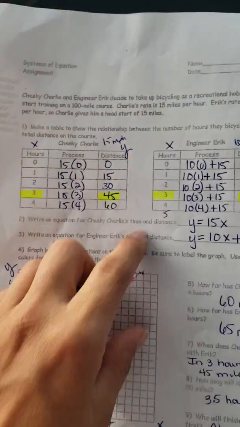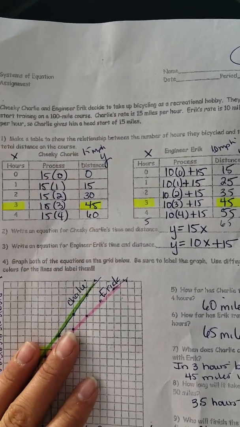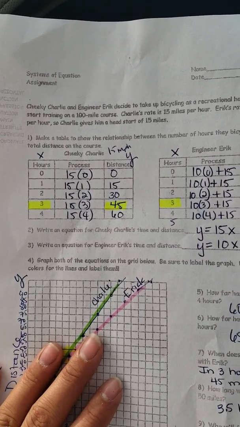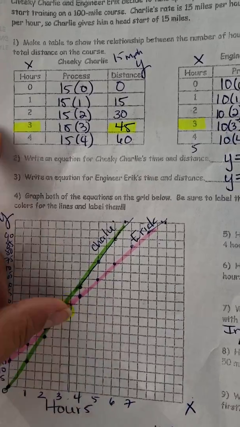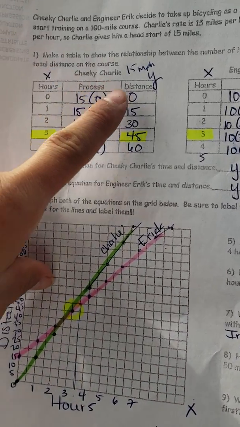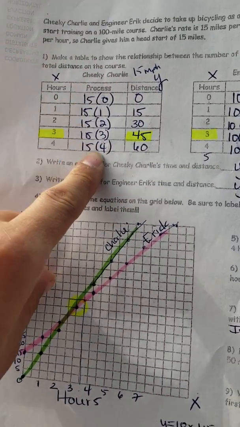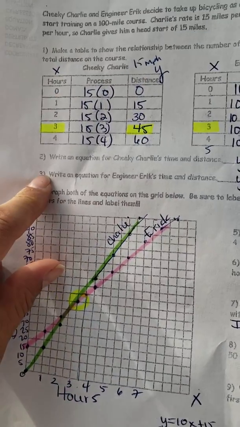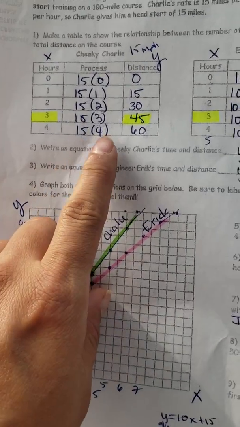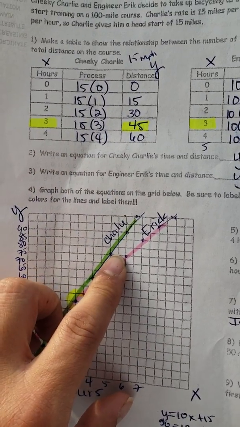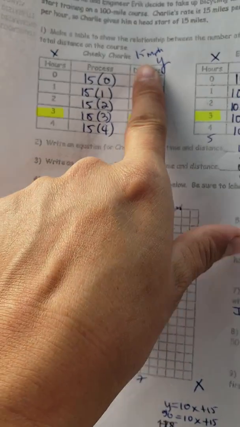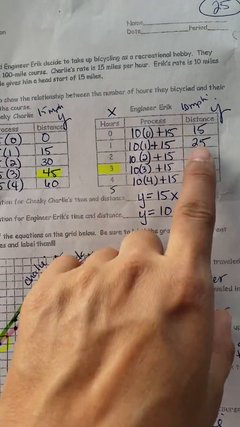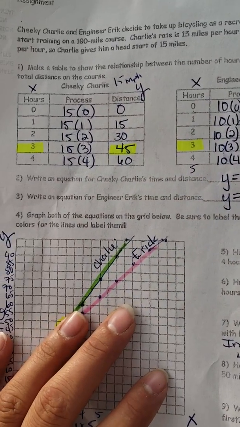Charlie's going 15 miles per hour. Eric is going 10 miles per hour. So Charlie gives him a head start. And it tells us to make a table. It already fills out the X and Y axis for us, and labels it for us, fills out the X variables, but we have to do the rest. So I just put 15 miles per hour here so I won't forget that's Charlie, and then that Eric is 10 miles per hour, since that's what the story told us.